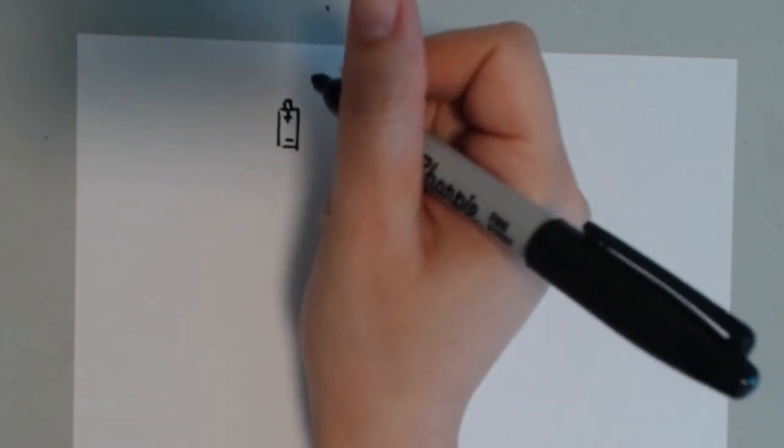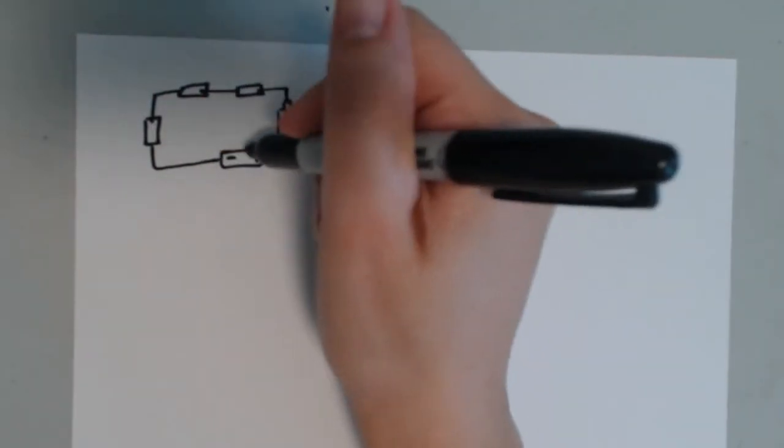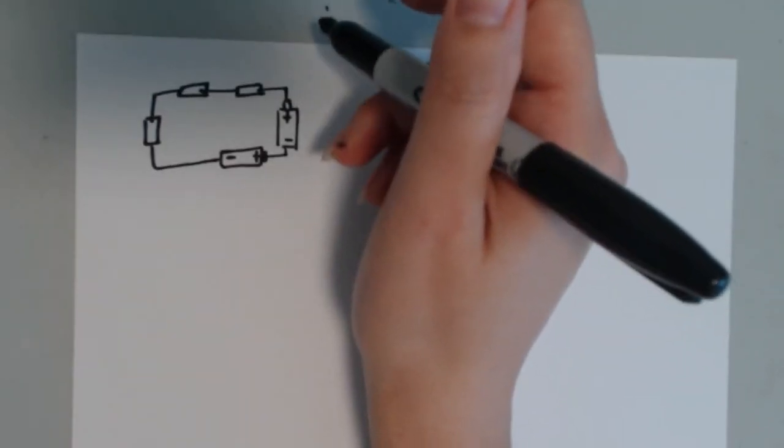Okay, so first things first, let me just draw this diagram. So I've got 2 batteries. So here's plus and here's minus. The plus side always has that little point sticking out of it. Plus, minus. Okay, so here's my circuit. I've got 3 resistors, I've got 2 batteries.